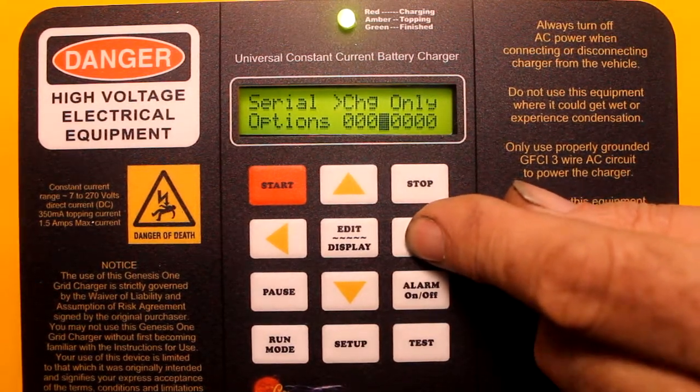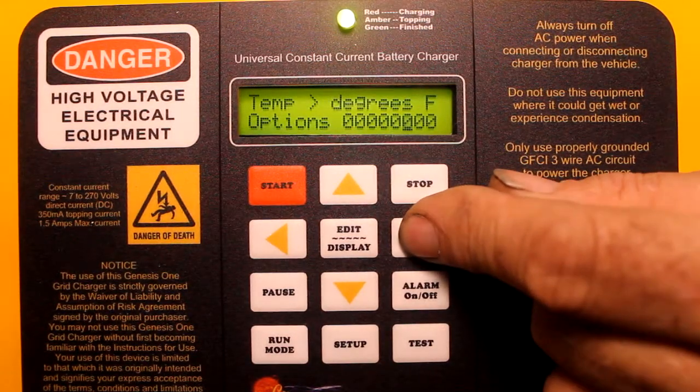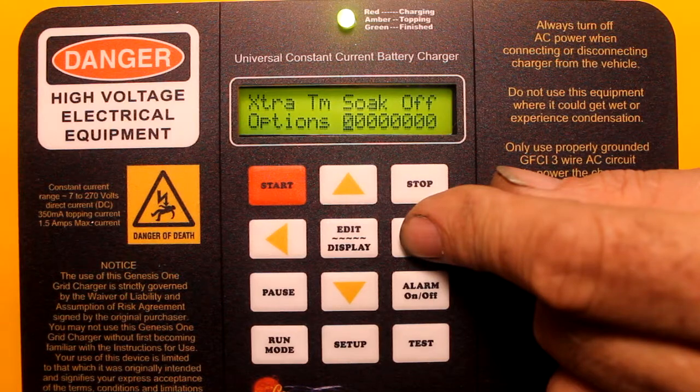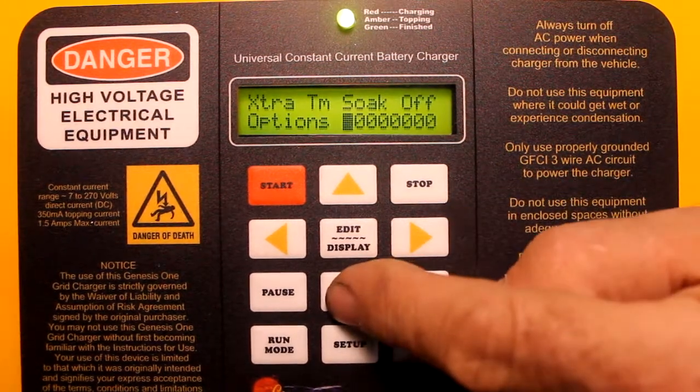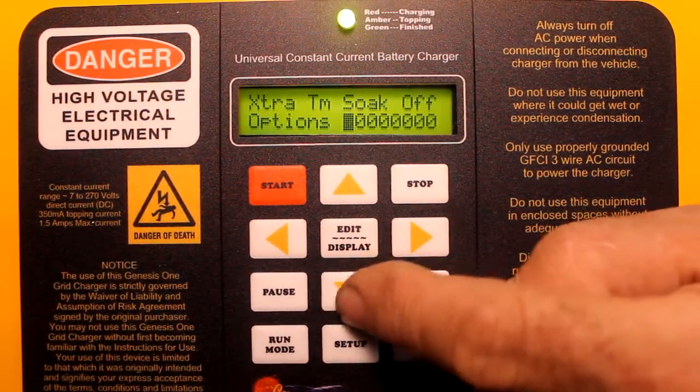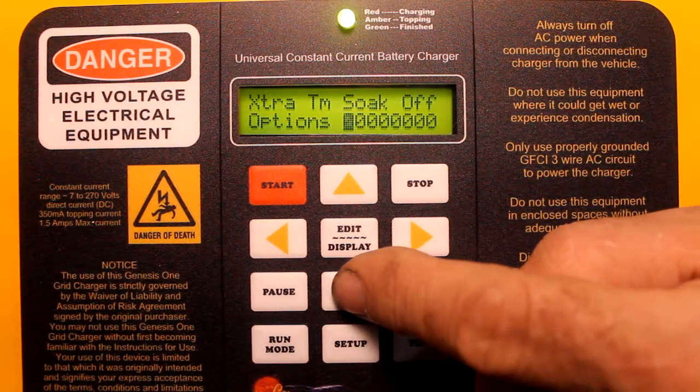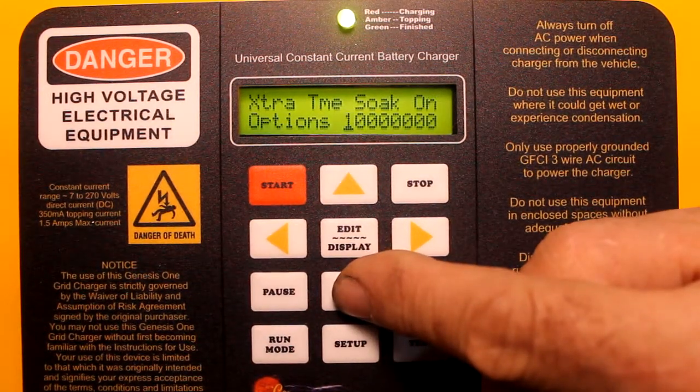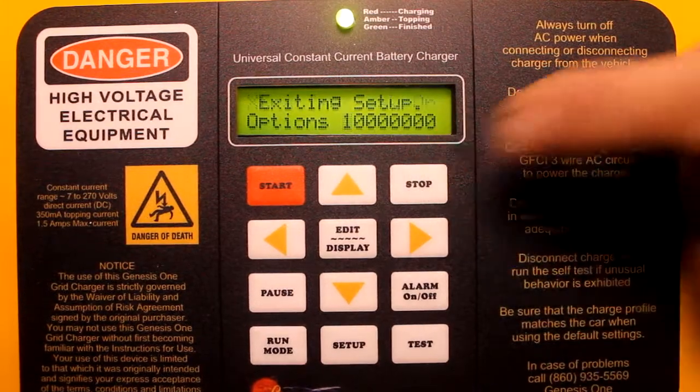These are basically switches that you can turn on or off to get different functions. Extra soak time is a very important one. On the first charge you do on a pack that's been sitting for a while, you're going to want to soak it. So you press this button, and then you hit stop to get out of setup.